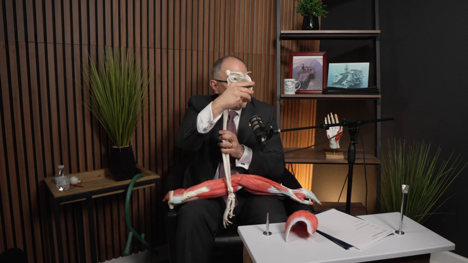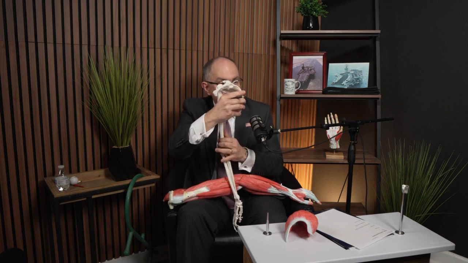Their shoulder is in a forward, rounded position. That means the shoulder blade is cocked forward, and that roof of bone called the acromion is cocked forward. What that's doing is pinching off the muscles, the tendons, and that subacromial bursa, that flat water balloon we talked about, causing inflammation and pain.